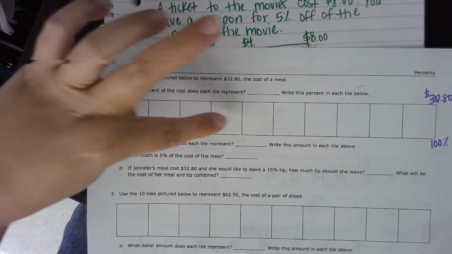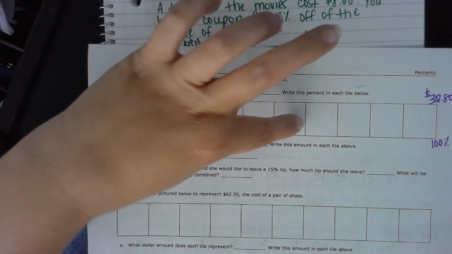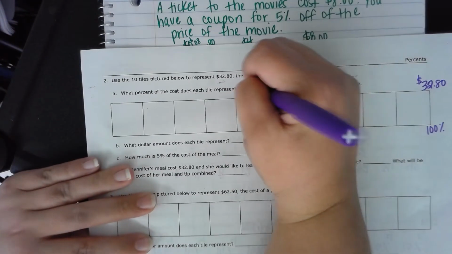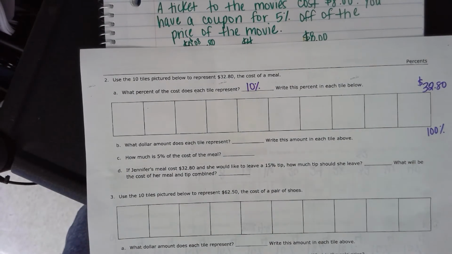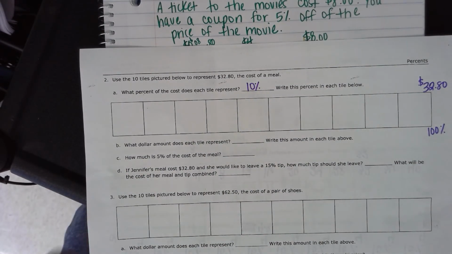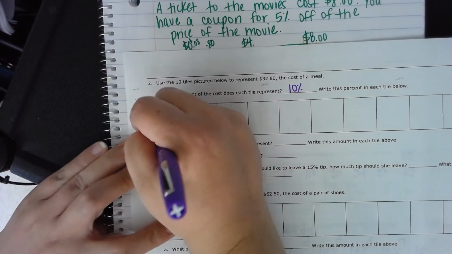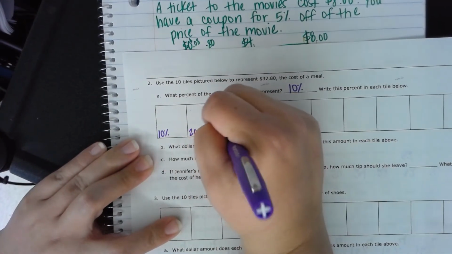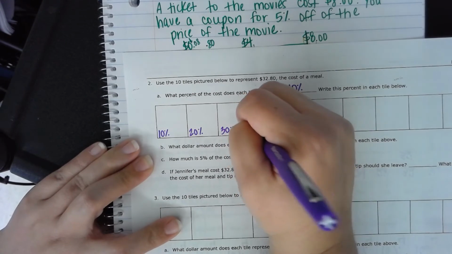So we have 1, 2, 3, 4, 5, 6, 7, 8, 9, 10. So each one of these is 10% because 100 divided by 10 is 10. Write the percent in each tile below. So this one would be 10%, here's 20%, 30%, 40%.